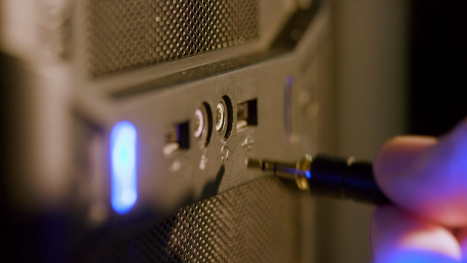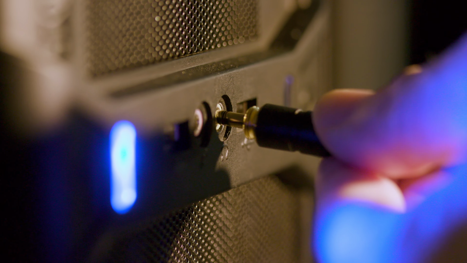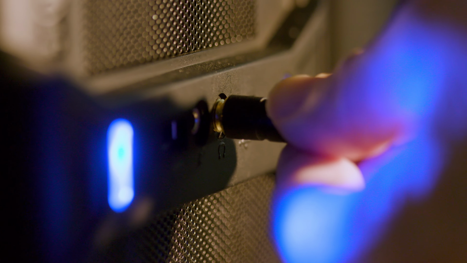Or if you're feeling fancy, you can pick up one of these lavalier microphones on Amazon for fairly inexpensive. And this will give you a much better sound quality, and they plug right into your computer or your camera.